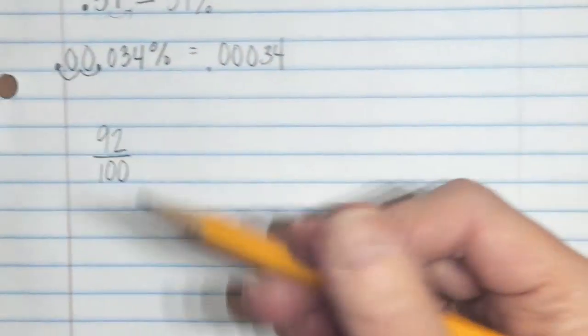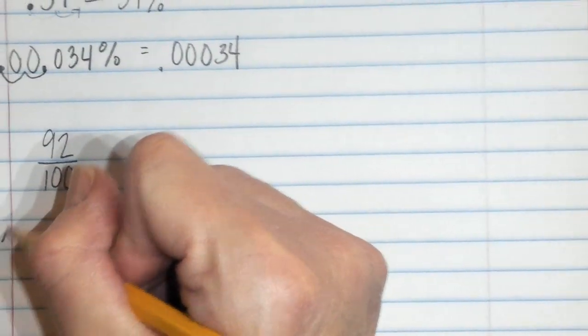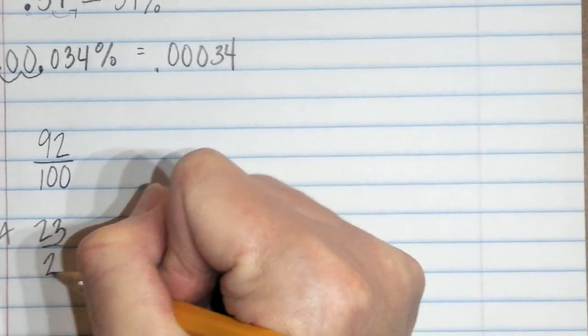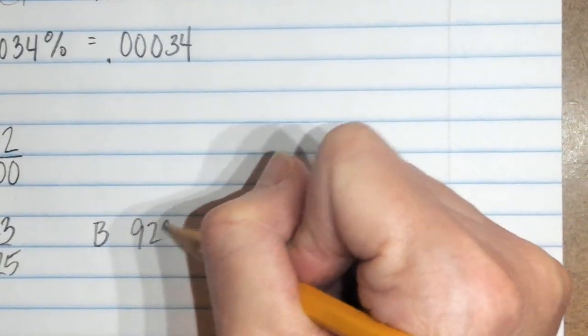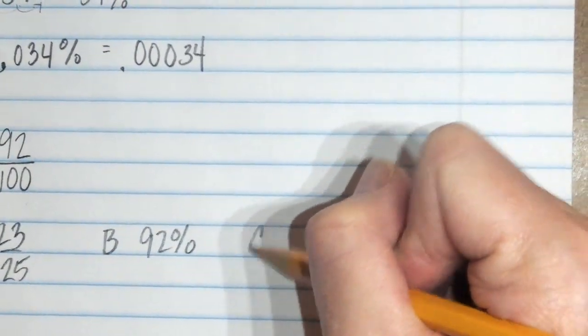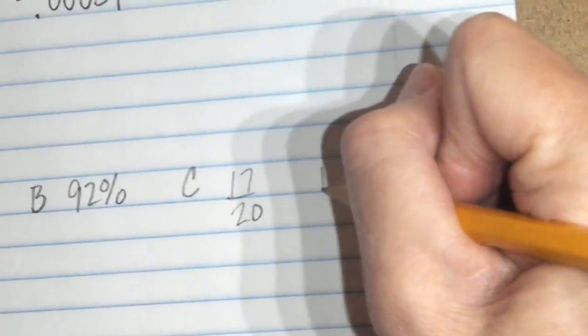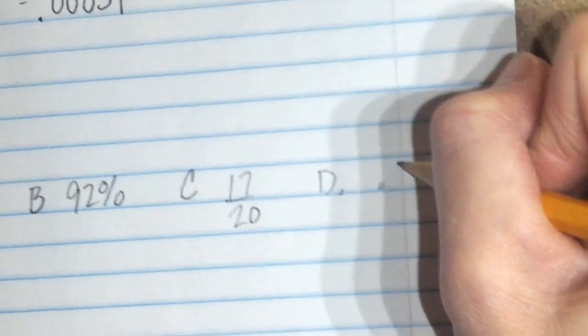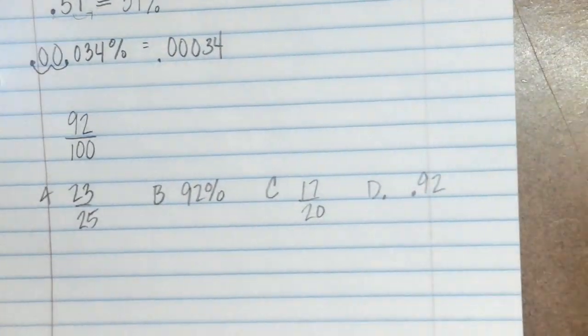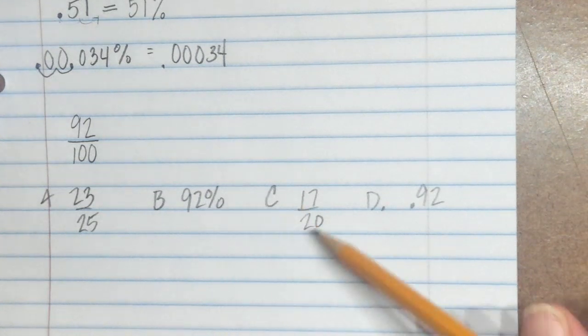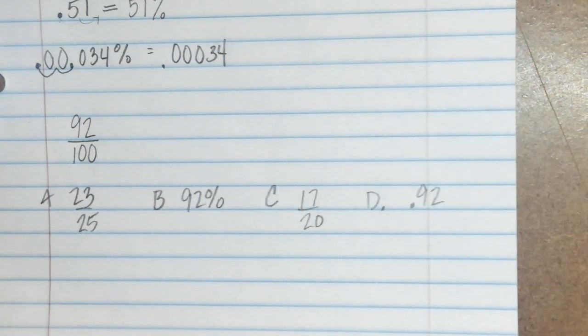That's the question. So they have A, 23 out of 25, B, 92%, C, 17 out of 20, and D, 92 hundredths. All right, so we've got a fraction, we've got a percent, we've got another fraction, we've got a decimal.